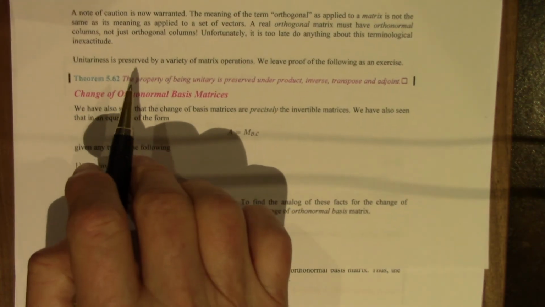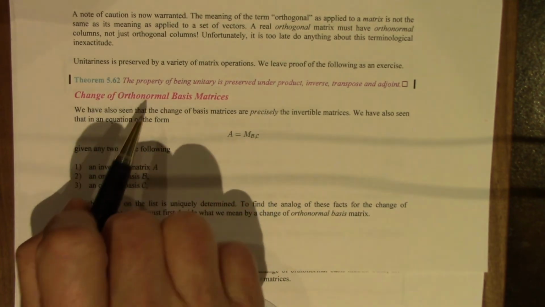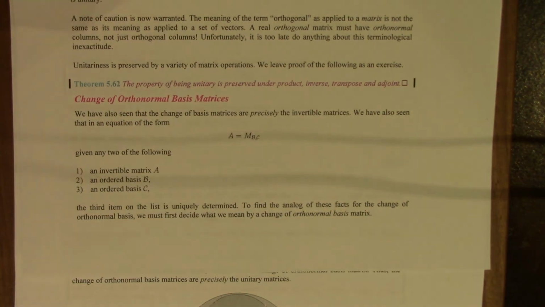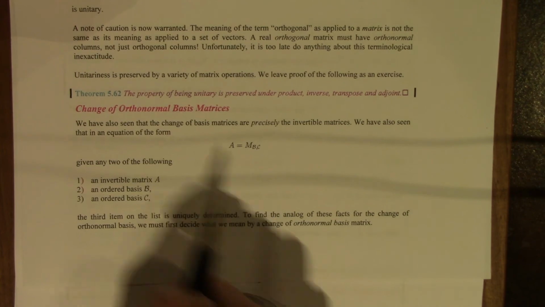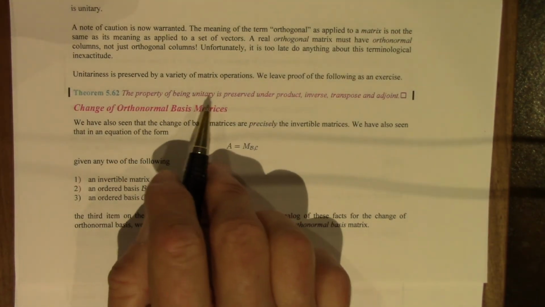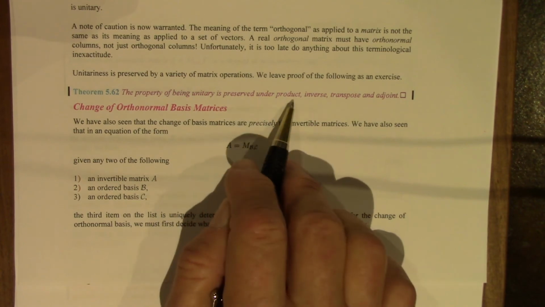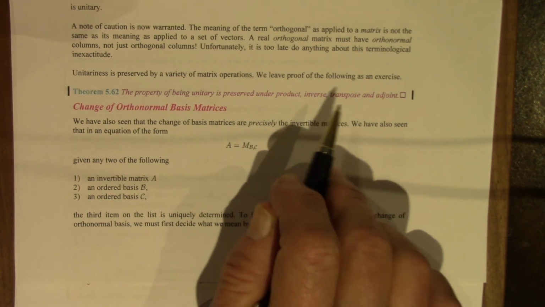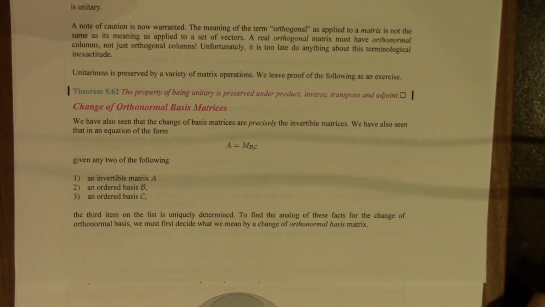Unitariness, the property of being unitary, is preserved by a variety of matrix operations, and I'm going to let you prove this for practice. The property of being unitary is preserved under product, inverse, transpose, and adjoint. You can do any of these things to unitary matrices and you still get a unitary matrix.